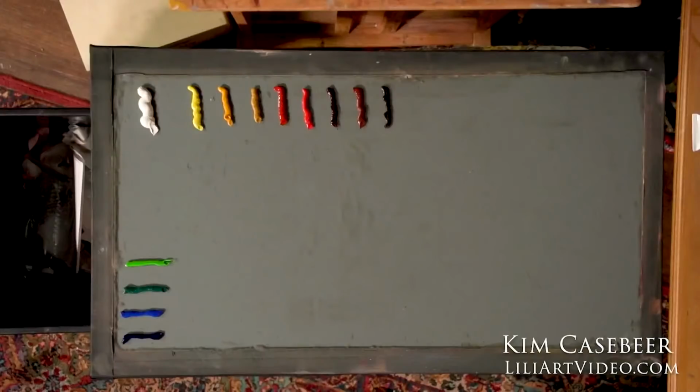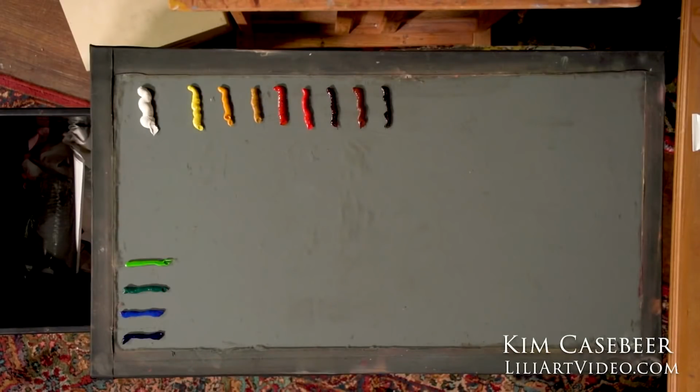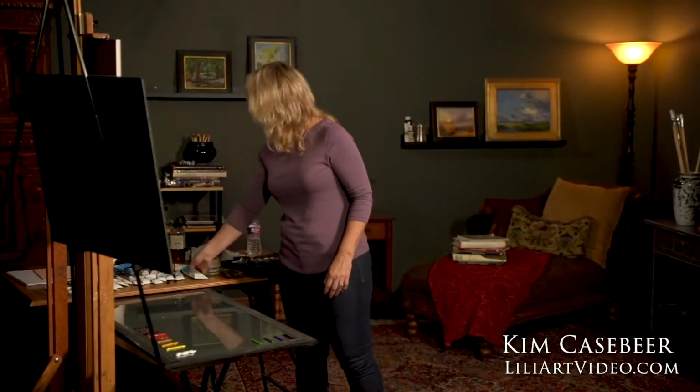And then over on the left side where the cool colors are, I have ultramarine blue, which is your warmer blue. It has red in it. And then cobalt blue, which is your cooler blue. And it's also lighter. So a nice variety of value and temperature changes within the paint. The next thing I'll get out is my medium.